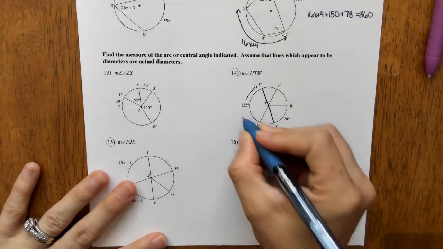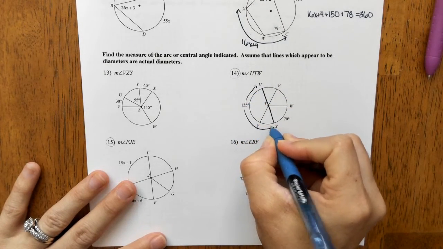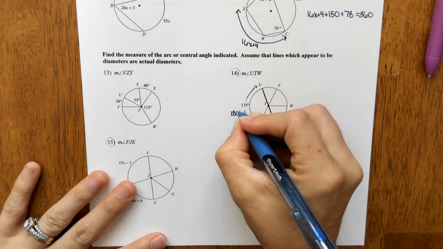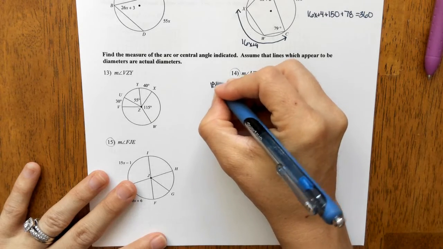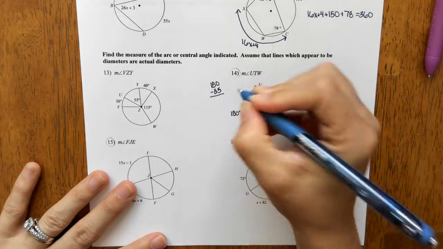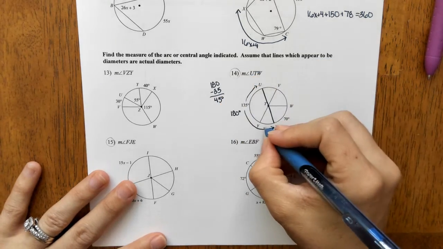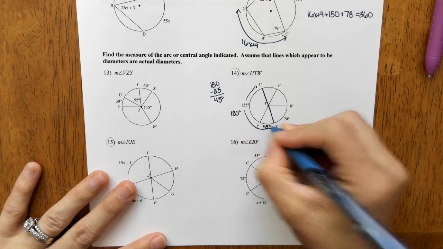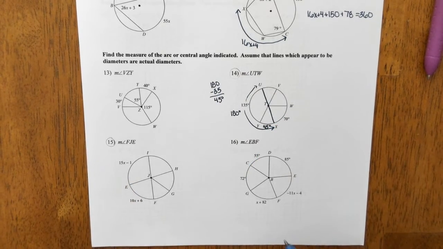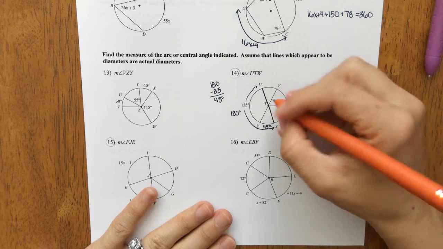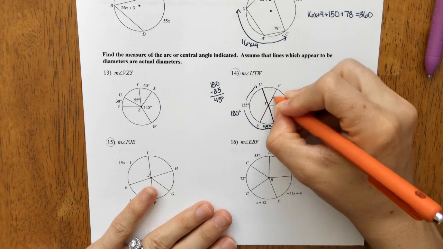So those together have to be 180. So 180 minus 135 gives us 45 degrees. So this guy right here is 45 degrees. But also, I'm going to use another color, but again, it's going to get busy.